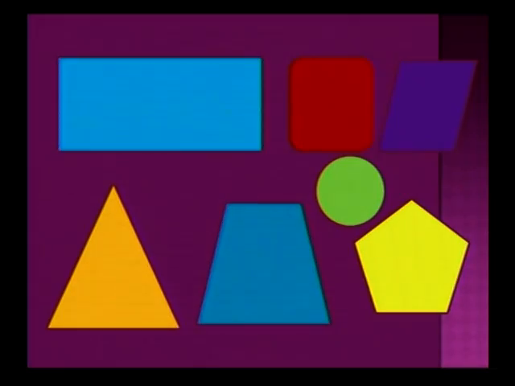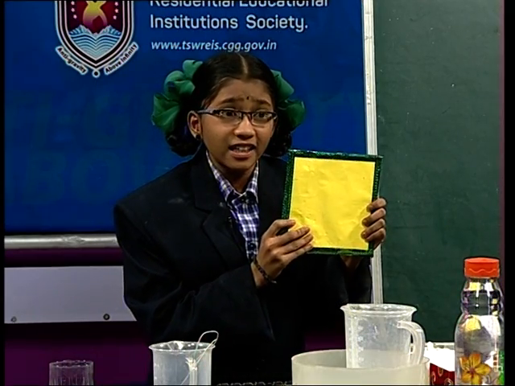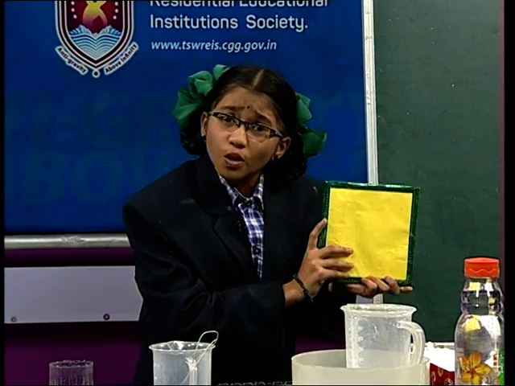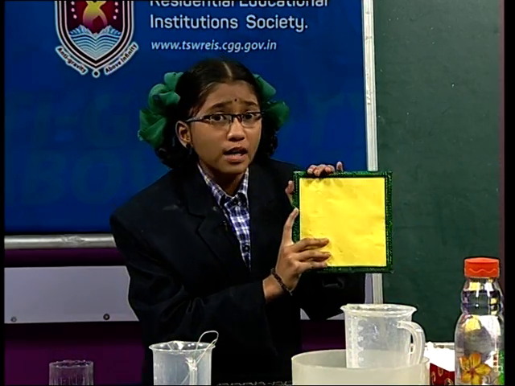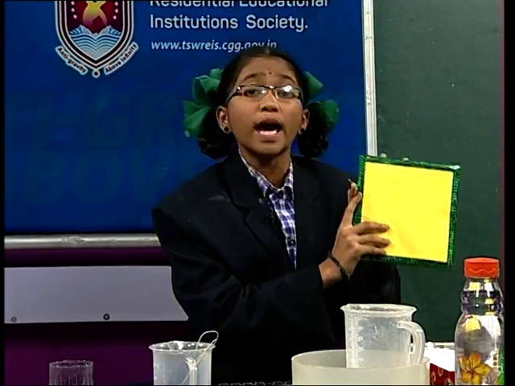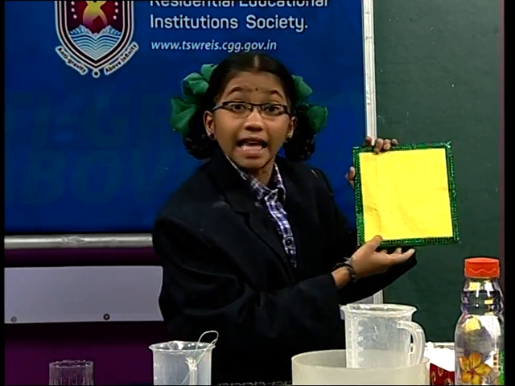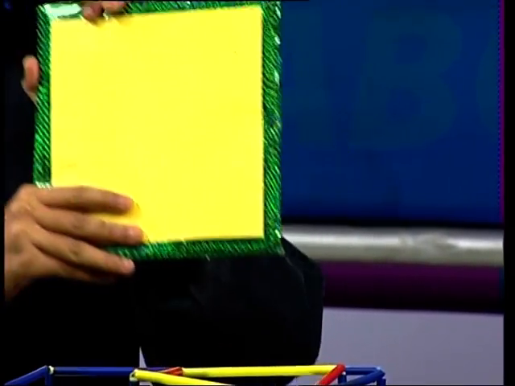Look at this. What is it? Very good. It is a square. So, in this square, all sides are equal. This has 2 dimensions, that is length and breadth. So, it is called a 2D shape.